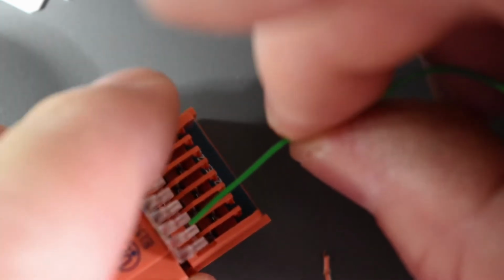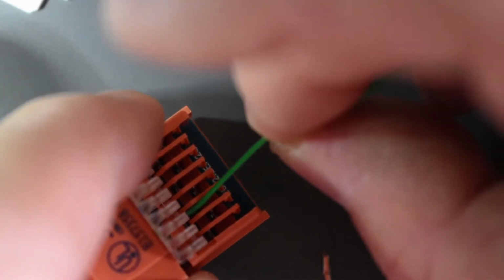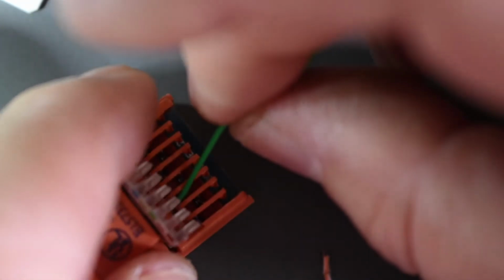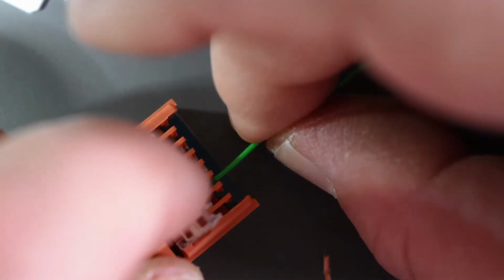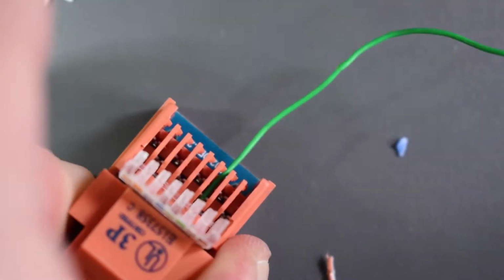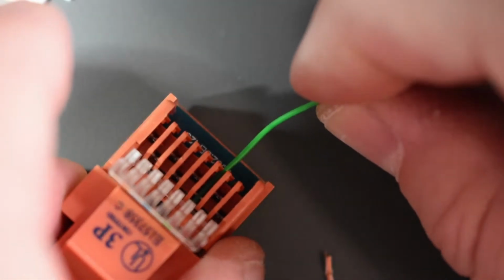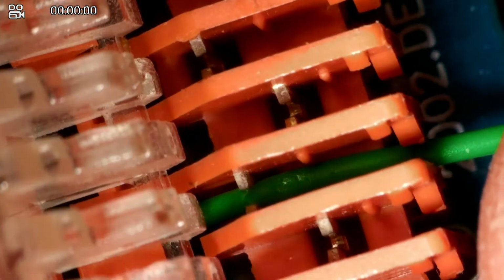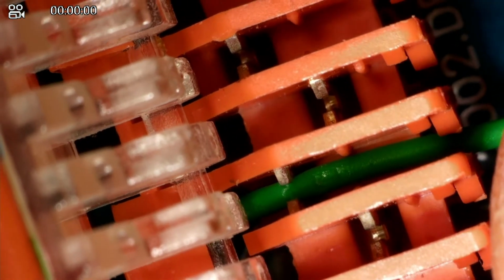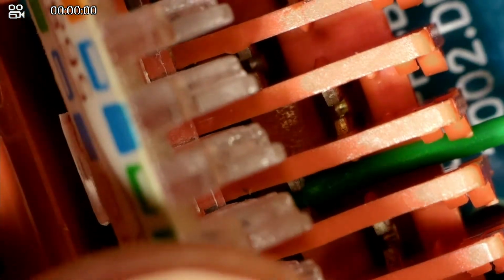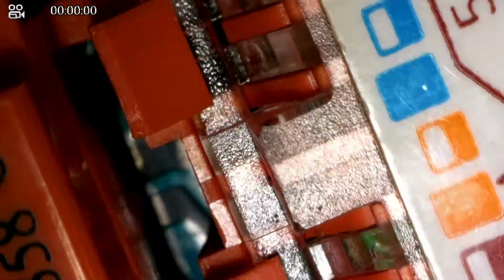Okay, so let me just do this one here. I'm looking at the camera here. Okay, I went in at a 45-degree angle, inserted that, and laid it down. And then you just push it down, and you can open the hinge. The connection has been made, as you can see. Let's see under the microscope. Here you see the conductor has been pinched by the insulation displacement connector, because that hinge came down on it and just pushed it in. Okay, so that's how we do it.